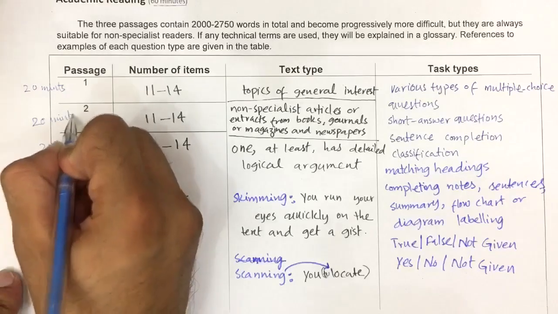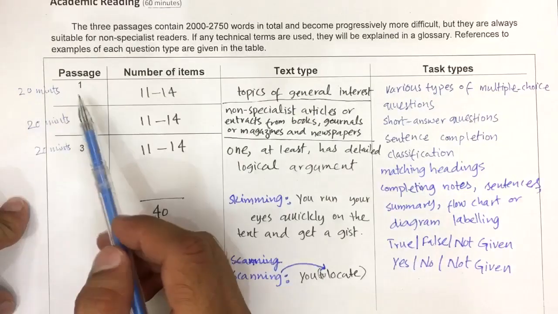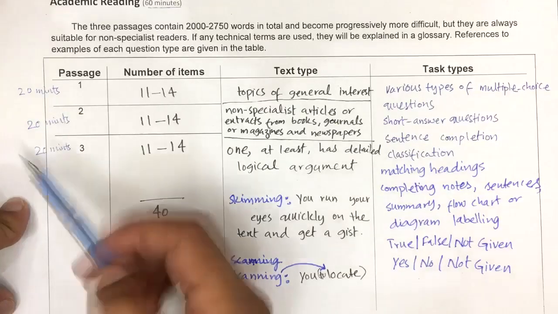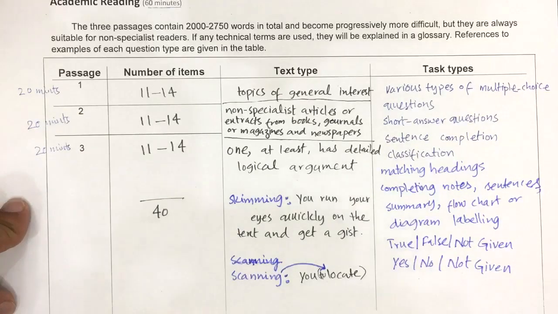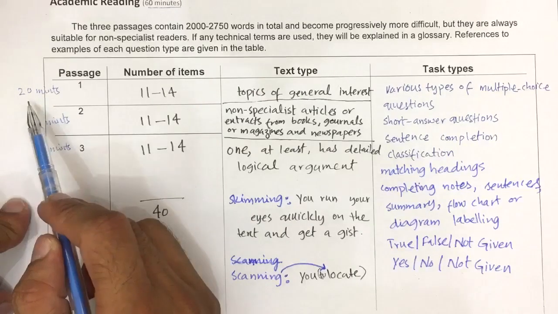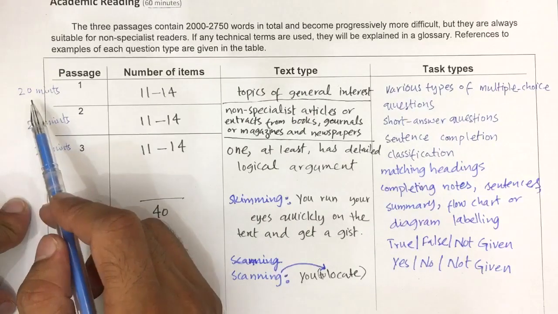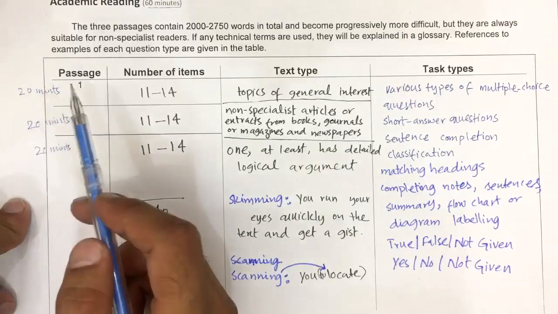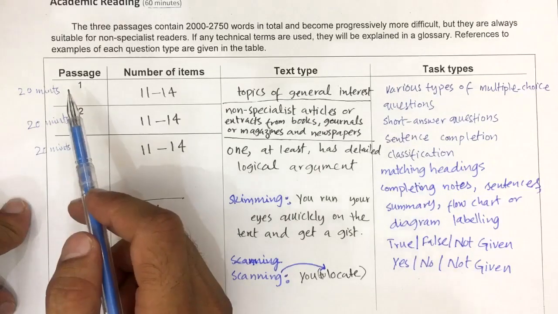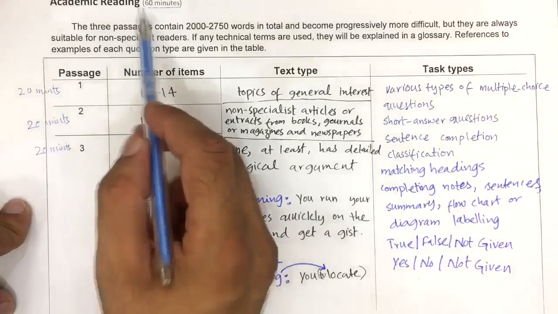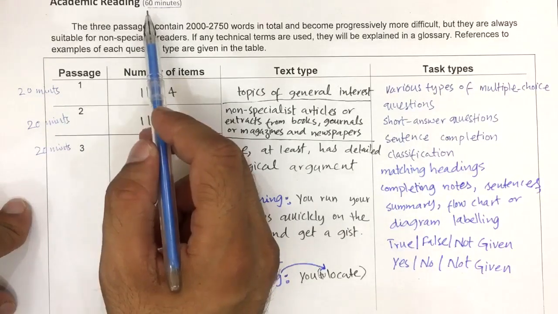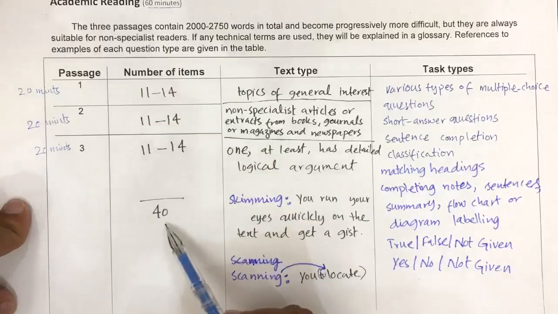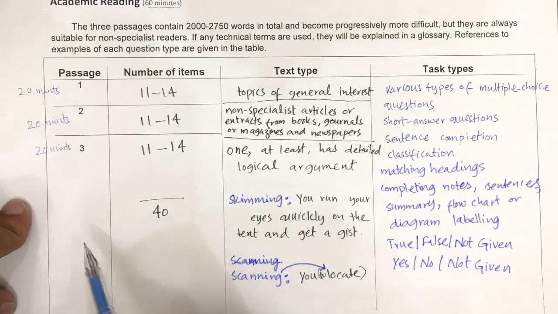We have 20 minutes on each passage, and in this way we can easily complete our test in 60 minutes. But in 20 minutes we are also supposed to transfer the answers to an answer sheet, because as I told you earlier, in the listening paper we have 10 extra minutes to transfer the answers. But with the reading paper we do not have any extra time. We only have 60 minutes, and in that time we are supposed to find the answers to 40 questions and transfer them to an answer sheet.